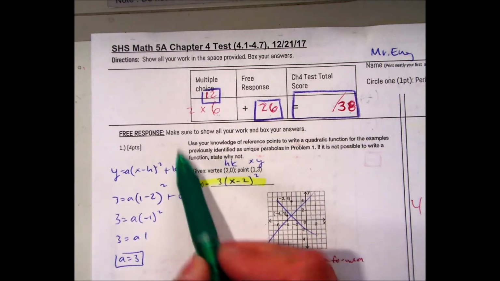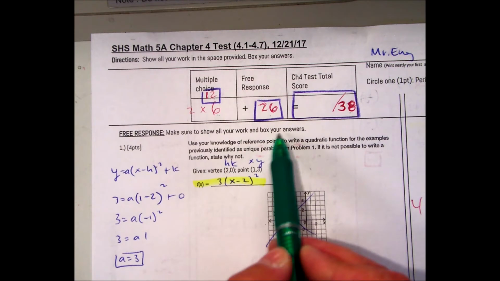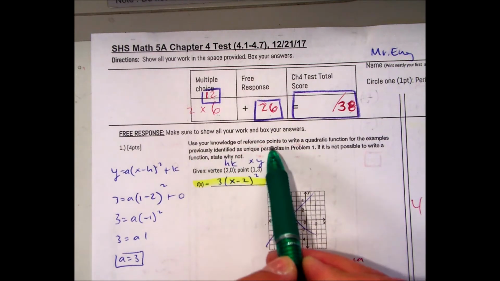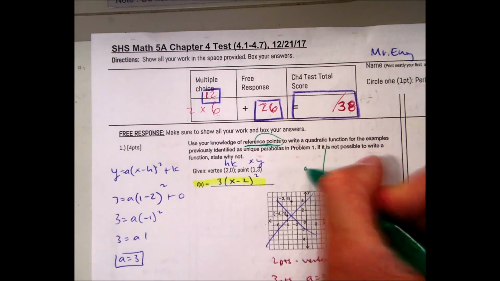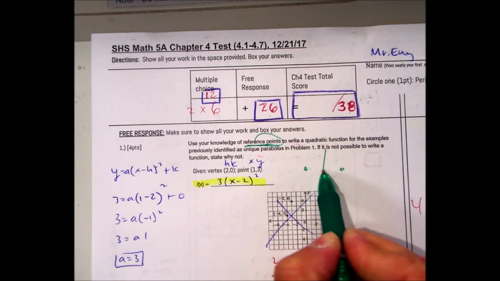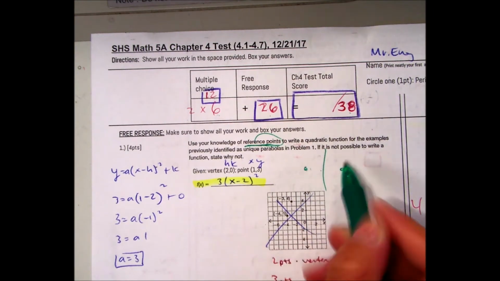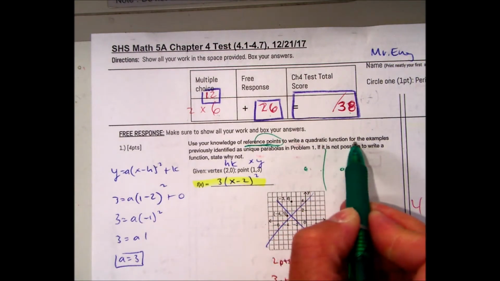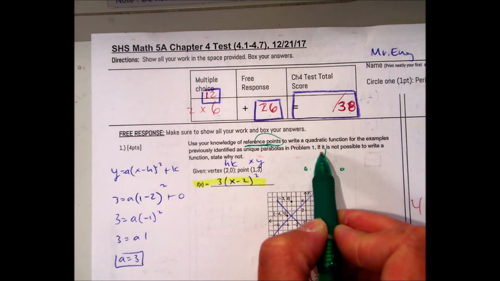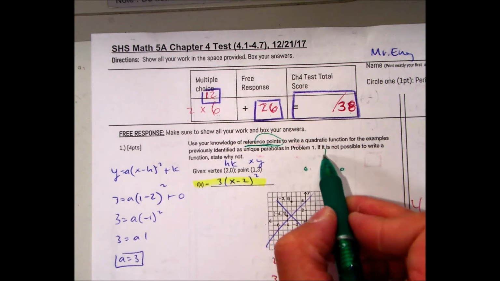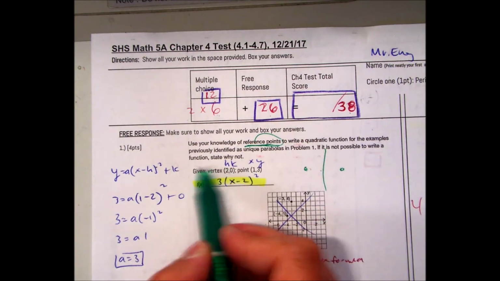Question number 1, the most missed question. Make sure to show all your work and box your answers. Use your knowledge of reference points. So reference points is just mirroring, right? You count one and then you count another one. That's how you get a symmetrical point. Write a quadratic function for the examples previously identified as unique parabolas in problem 1. If it is not possible to write a function, state why or why not.